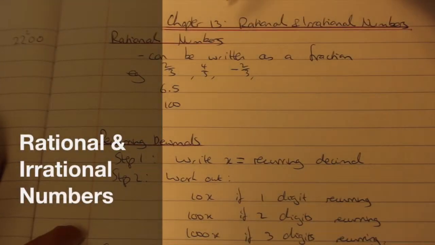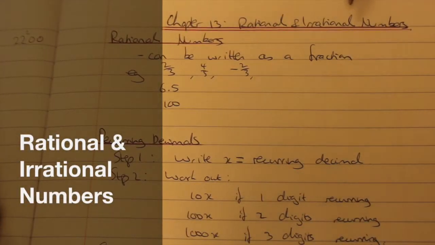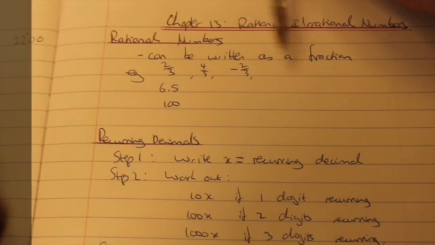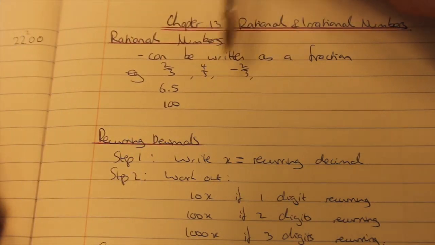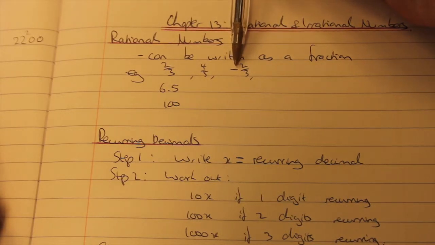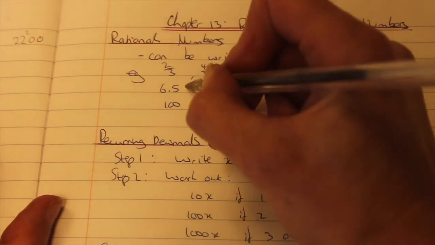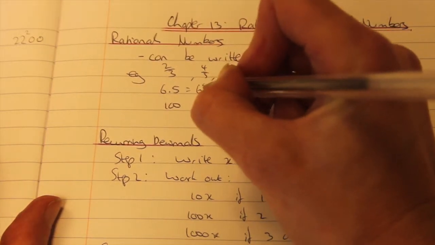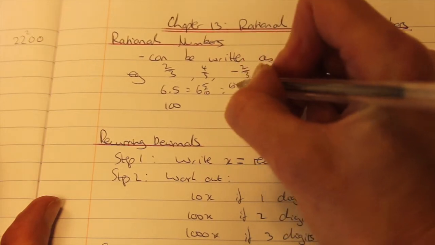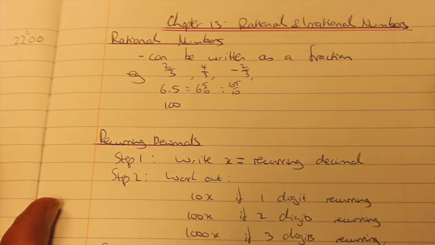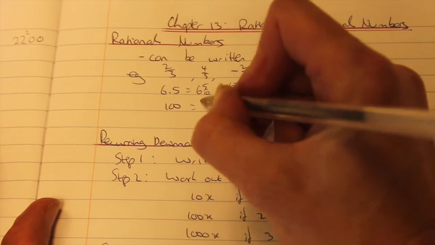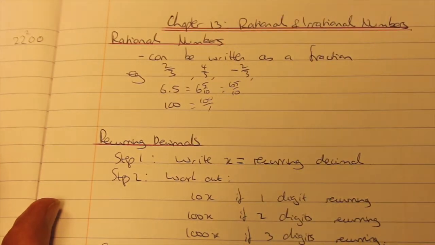Now going to look at chapter 13, which is about rational and irrational numbers. A rational number is one that can be written as a fraction, so 2/3, 4/5. You also can get negative rational numbers, and that's absolutely fine, so -2/3 is fine. 6.5 can also be written as a fraction. It's the same as 6 5/10, or 65/10. 100 can be written as a fraction, 100/1. So those are rational numbers.